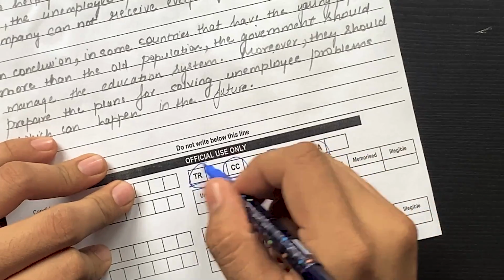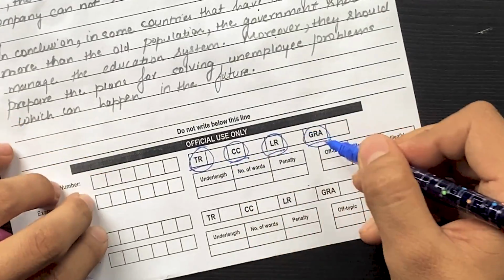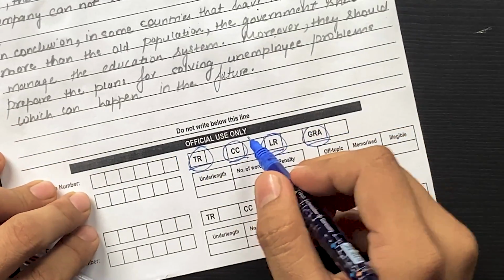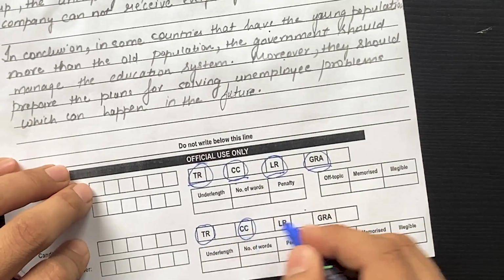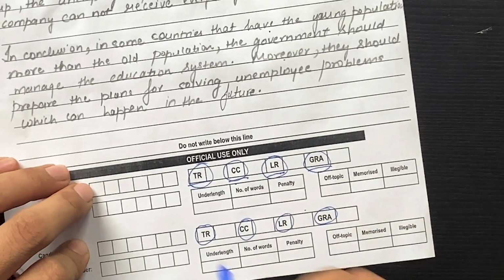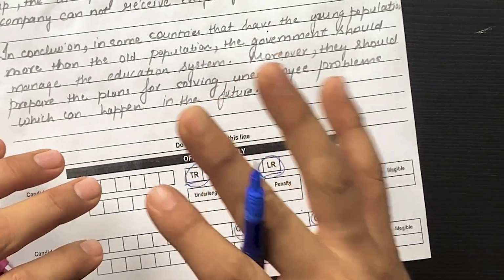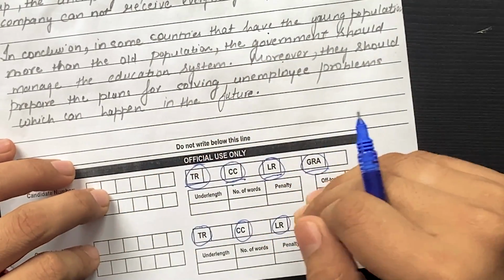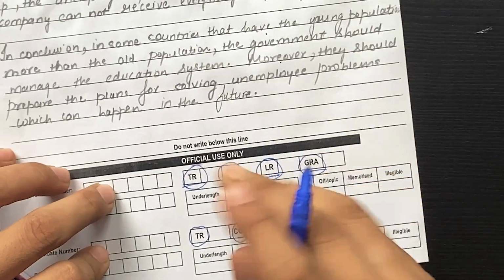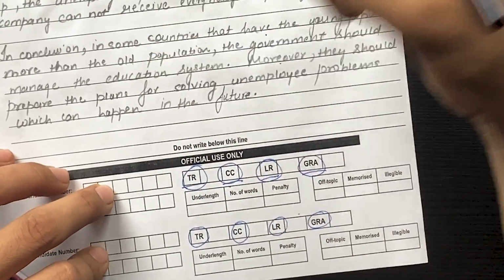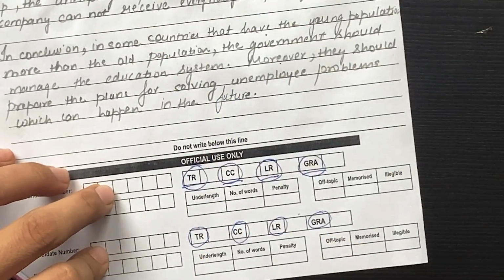So here, the examiner is going to grade you. You can see "office use only." Two examiners are going to grade you, and they will say what problems you're facing in each. According to that, they will provide you bands, right? And none of these things are matching here. I would say LR, lexical resource, that is vocabulary, is not bad, but it's not that great, and we have spelling mistakes.